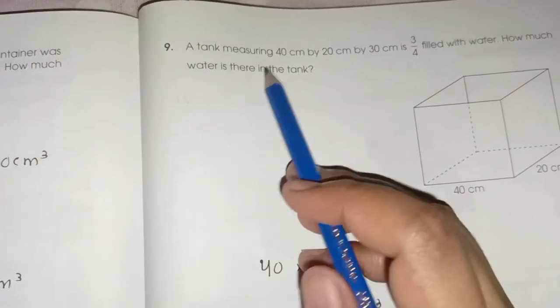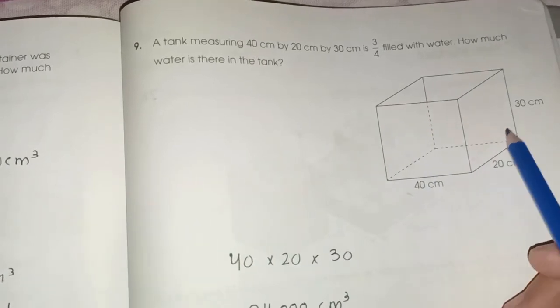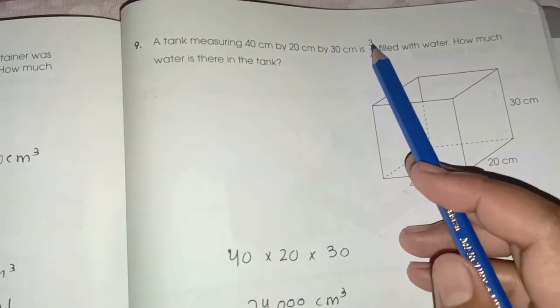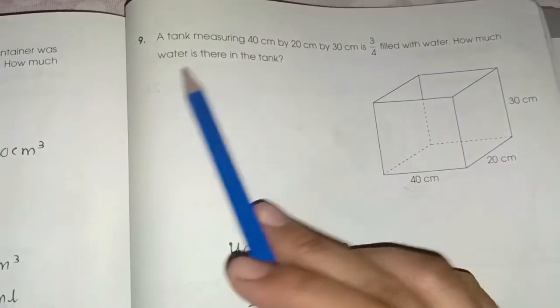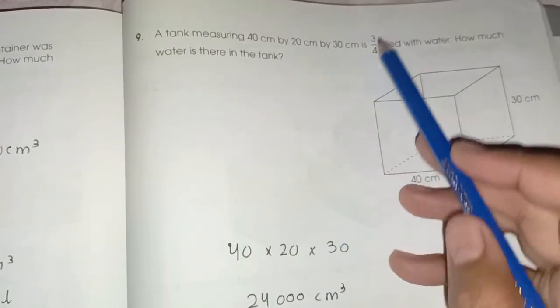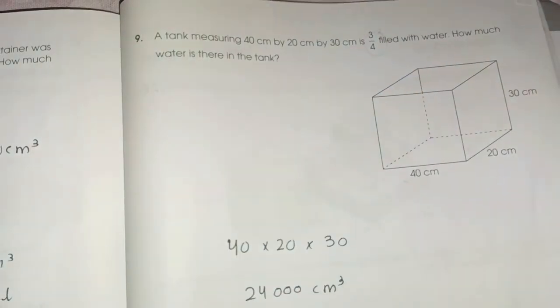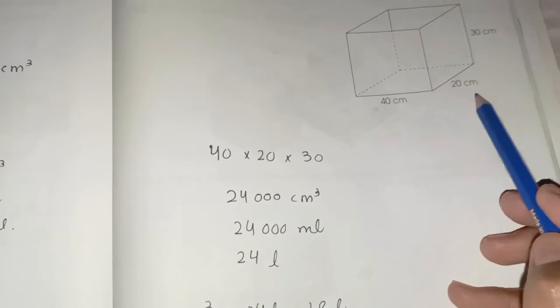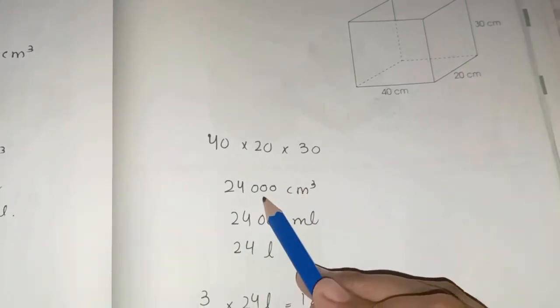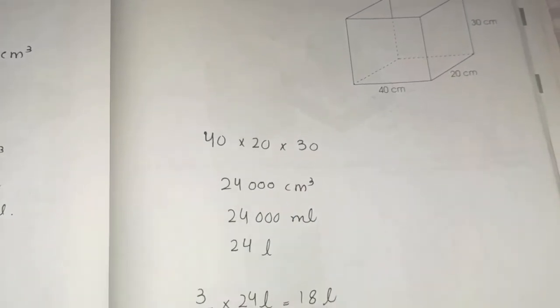Question number 9. A tank measures 40 centimeter by 20 centimeter by 30 centimeter. Three fourths of it was filled with water. How much water is there in the tank? So we have to find this three fourths. We have length, breadth and height. Length, breadth, height. We get the answer 24,000.